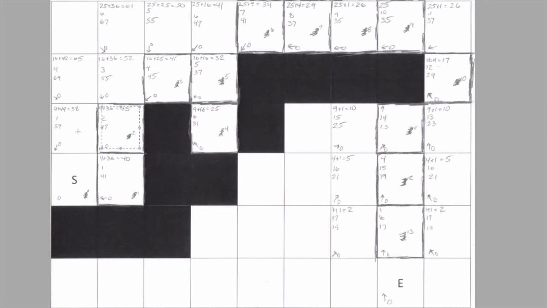Now we check to see if any of the adjacent ones are already added to the list, and this one is the only one. 2 plus 1 is not better than 1. So we do not update the new distance. These 3 have not been added to the list.